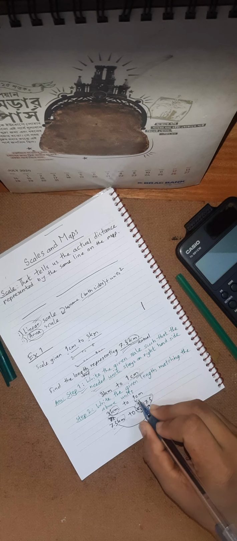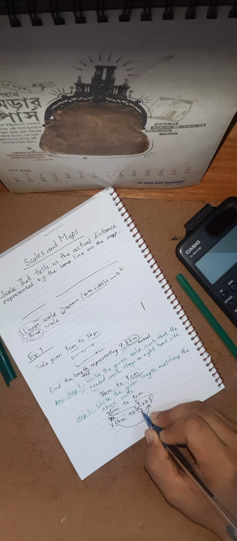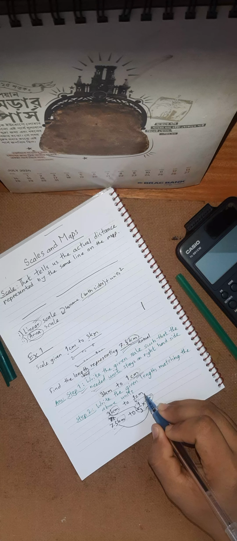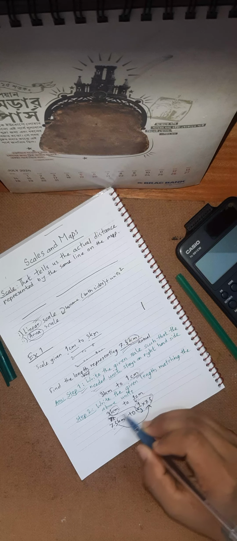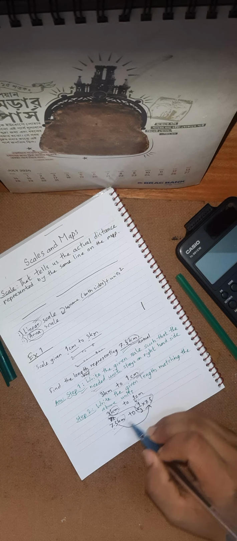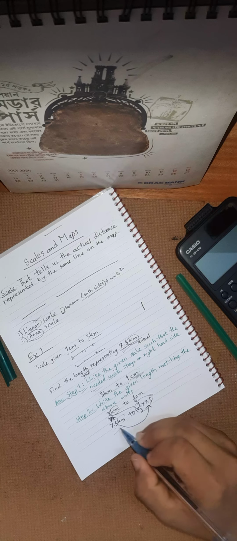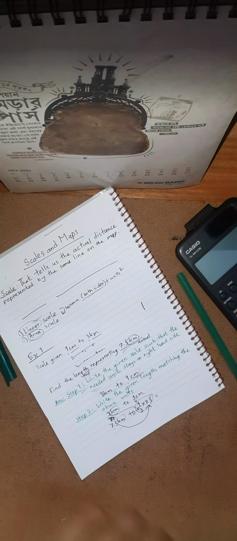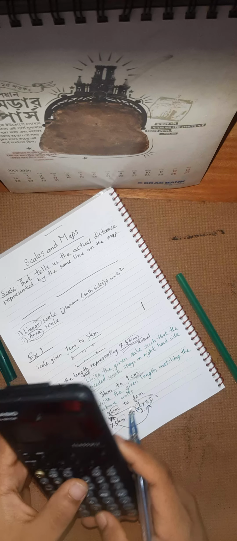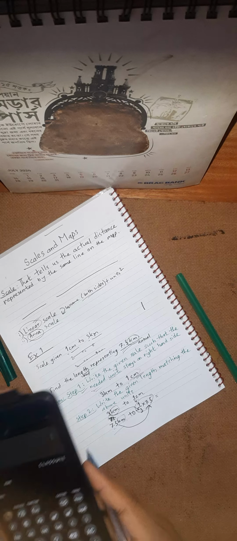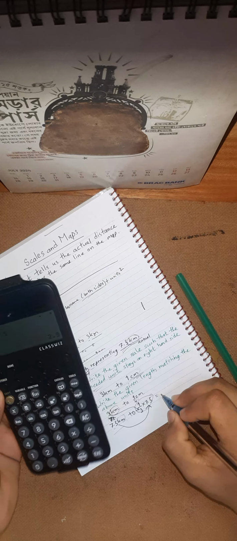So what I did here is 1/3, because 1 is right there. Just put it right here, and 3 will go under 1, and then multiply it with 7.5. Okay, what will you get? Let me check. 1/3 times 7.5 gives me 2.5.